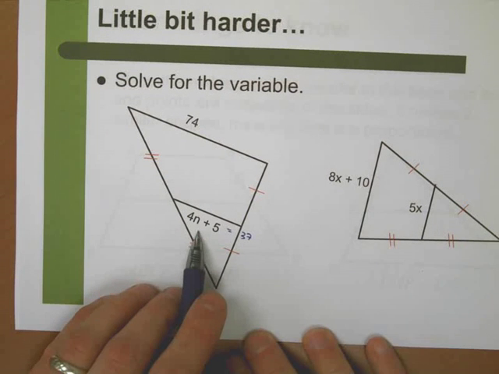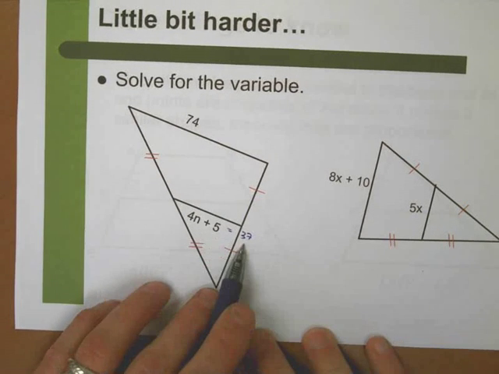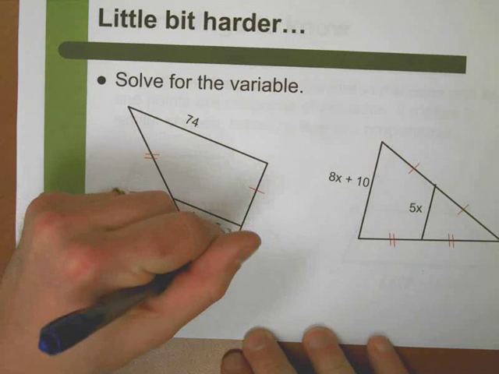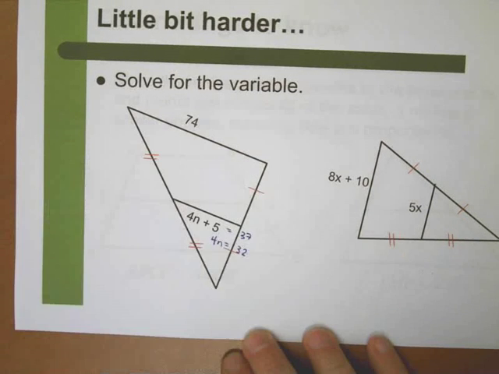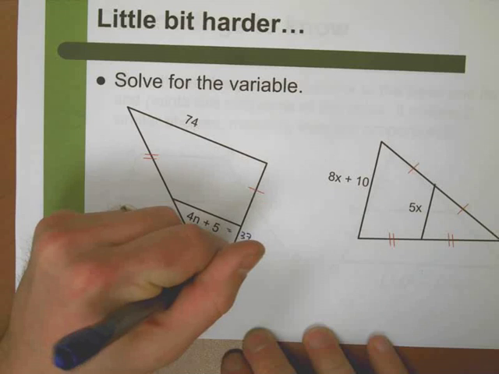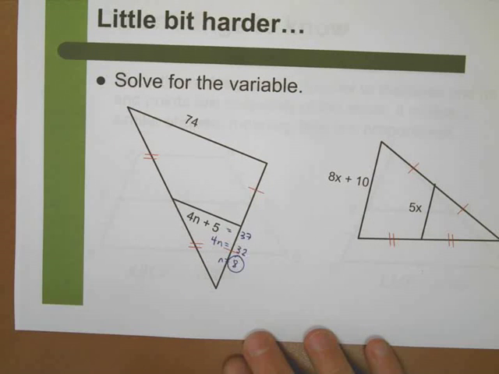So now it's just a matter of solving for n, one extra step, right? Subtract the 5 from both sides. That means 4n is equal to 32. Divide out the 4, n must be 8. Does that problem make sense?